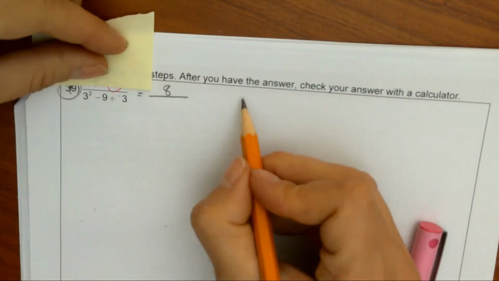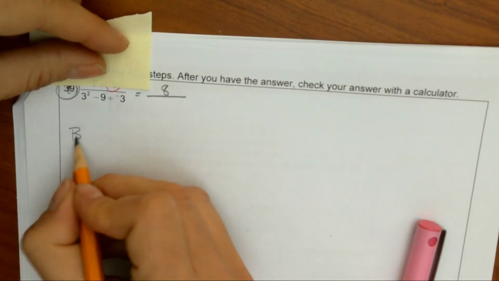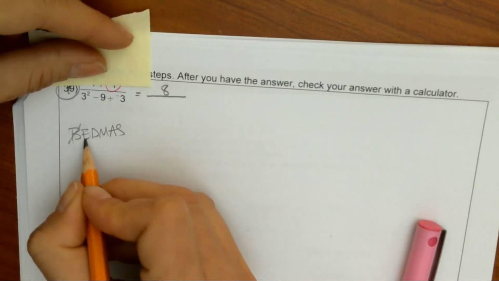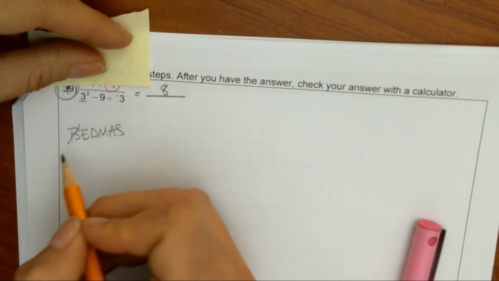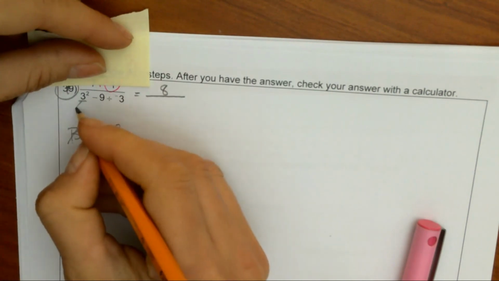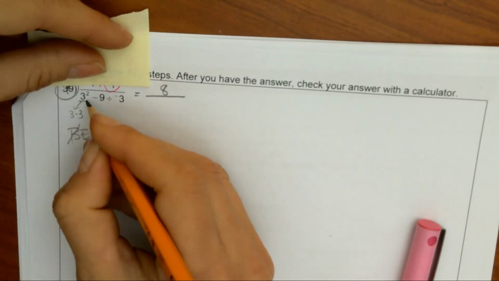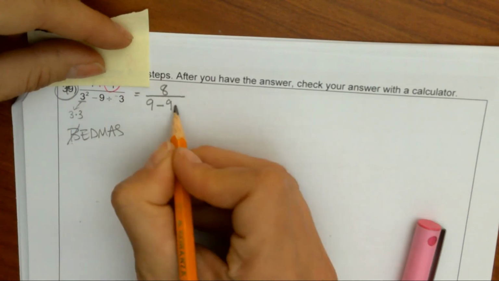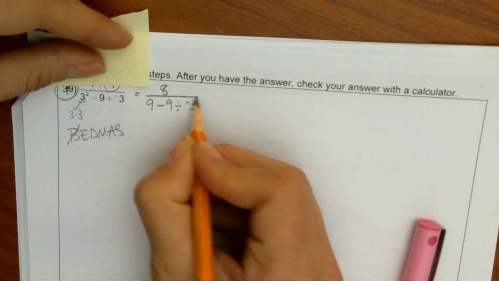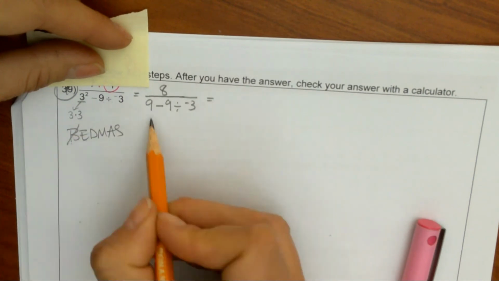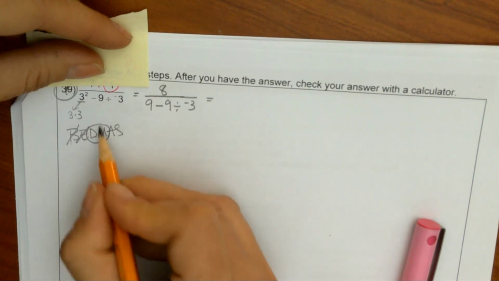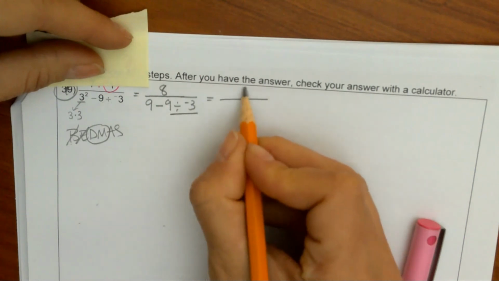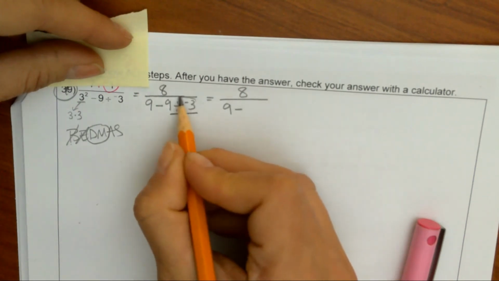Let's write out BEDMAS first. Okay. Do I have brackets? No. Do I have exponents? Yes. Is 3 squared 6 or 9? It's 9 because it's really 3 times 3. It says write it twice. So that's 9. Subtract 9. Divide -3. Okay, do I have any exponents here? Nope. Do I have any divide or multiply? Yes, so this one should be first. So put the 8 back on, 9 minus. Now this in your calculator.